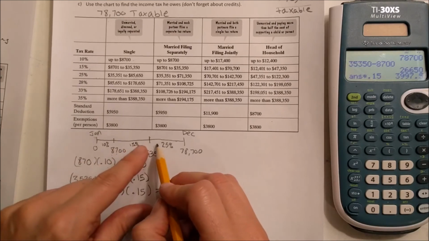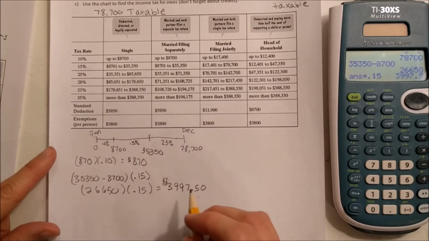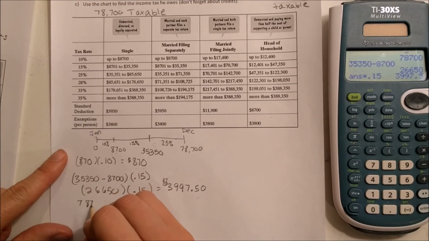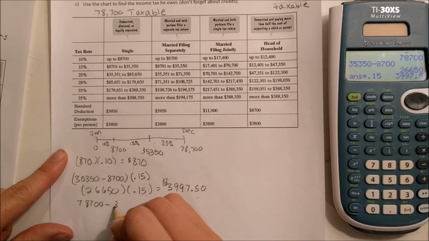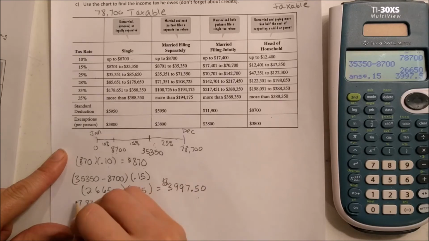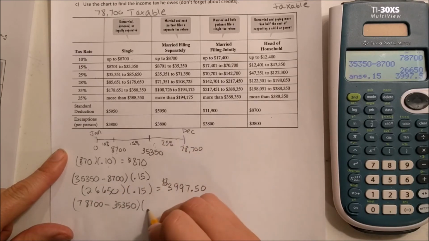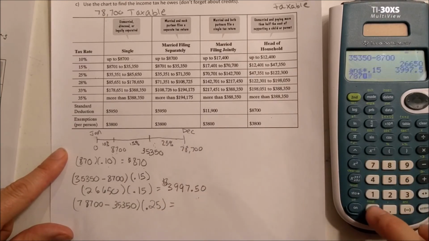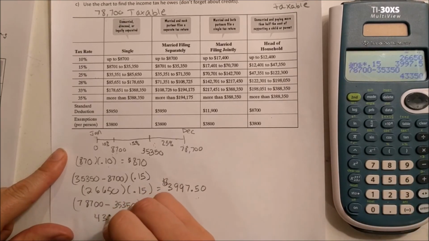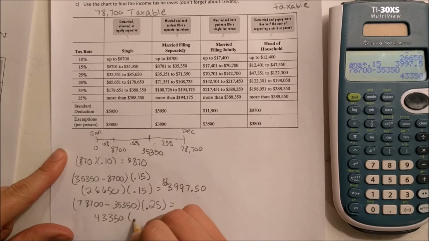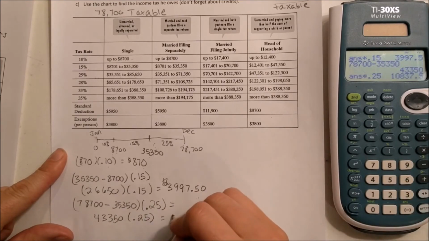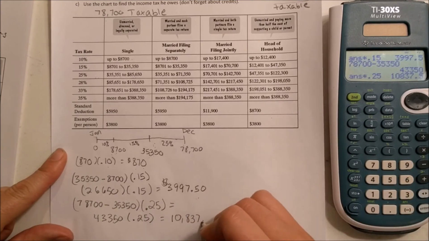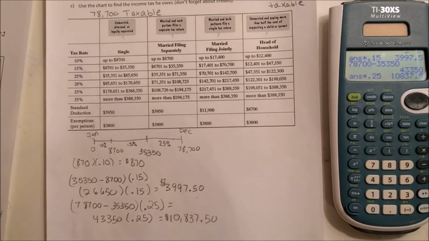Okay, I'm not done because this last chunk of money still needs to be taxed. So in order to get that, I subtract 78,700 minus 35,350. Multiply that by 0.25 because it gets taxed 25%. So let's do that. 78,700 minus 35,350, I get this number, 43,350. Times that by 0.25, I get 10,837.50.